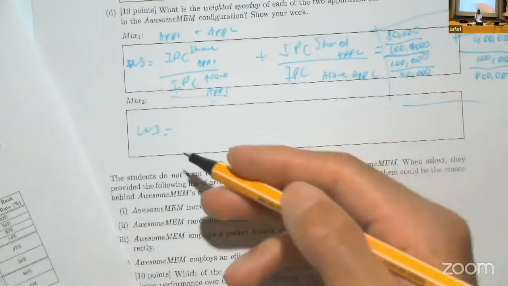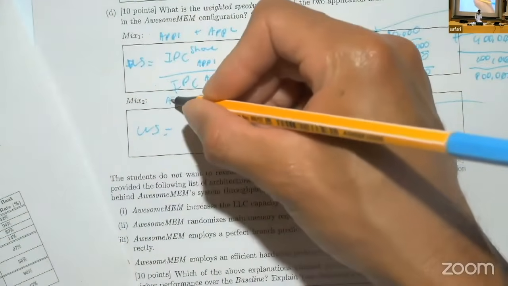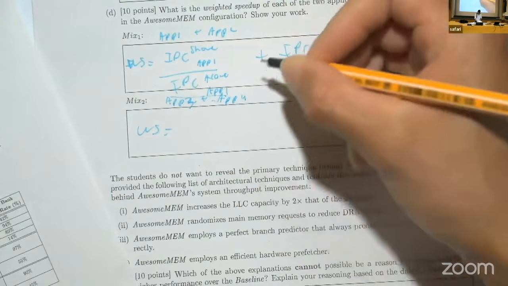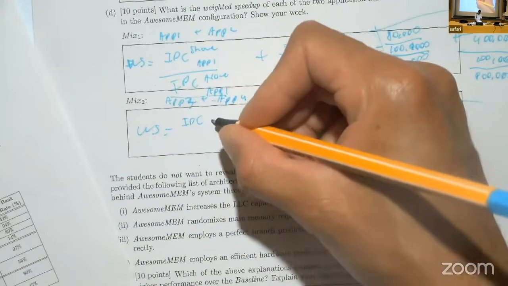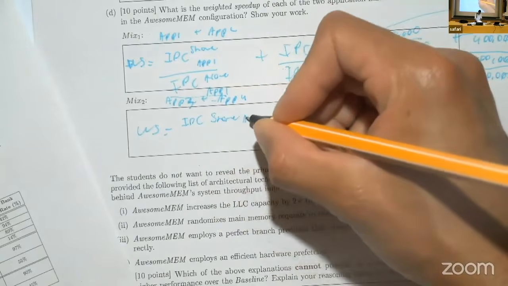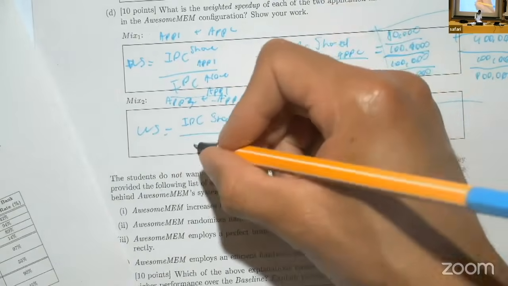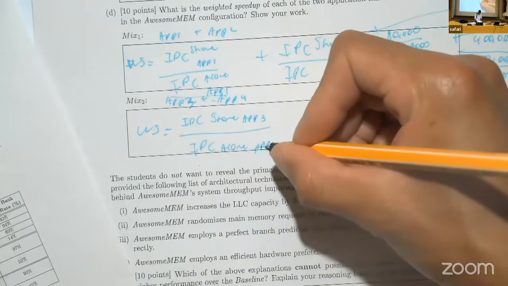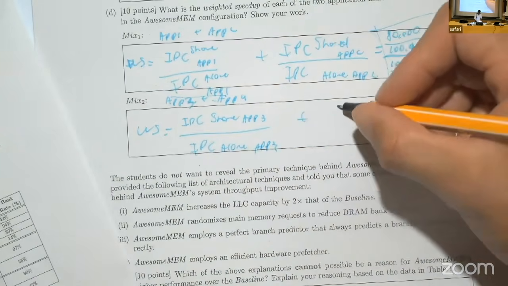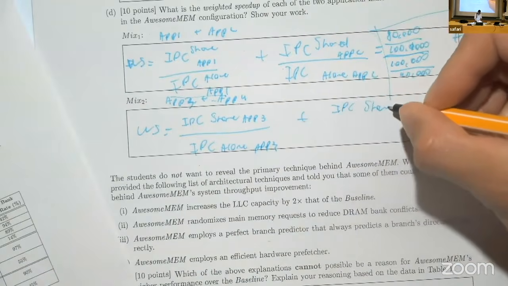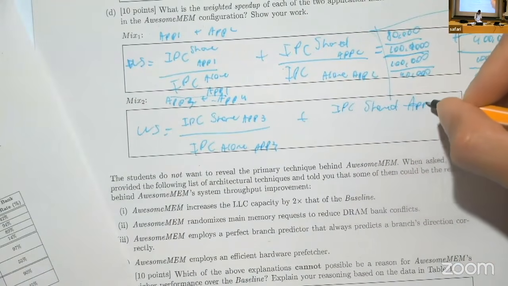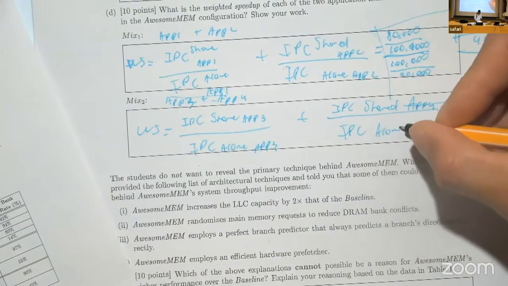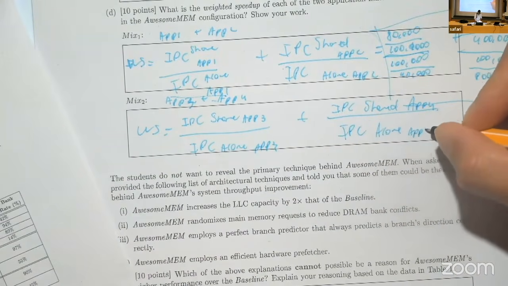And then the same thing for mix 2, which is app3 plus app4. So this is IPC shared of app3 divided by IPC alone of app3, plus IPC shared app4 divided by IPC alone app4.